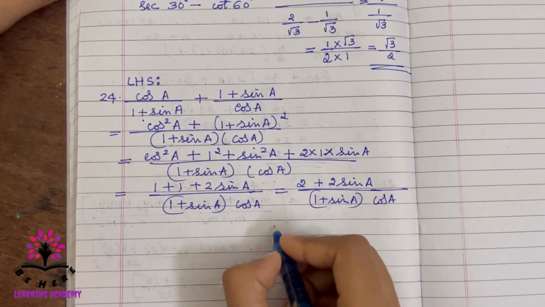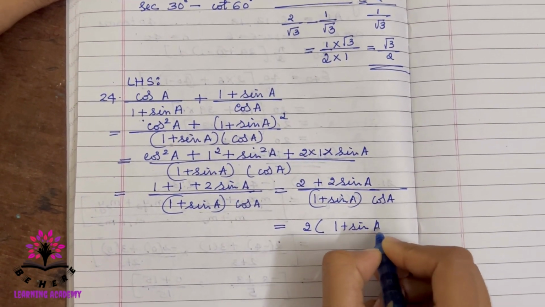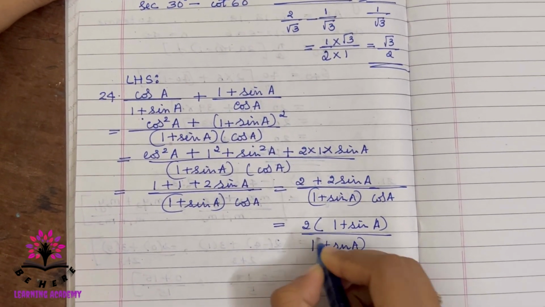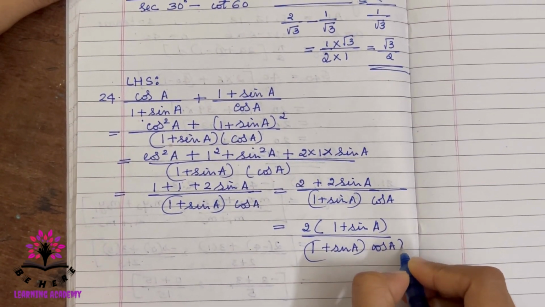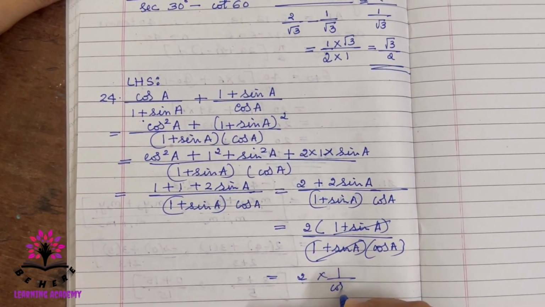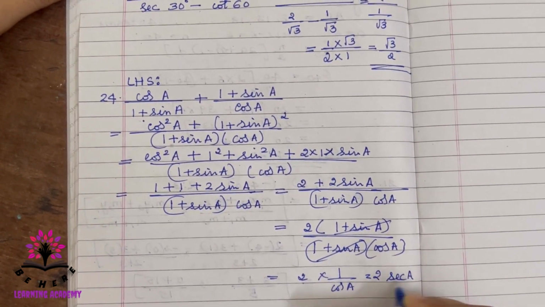Let us take the common term in the numerator. 2 is common: 2 into (1 plus sin A) divided by (1 plus sin A) cos A. So this term gets cancelled here. 2 into 1 by cos A. So 2 into 1 by cos A is 2 secant A.